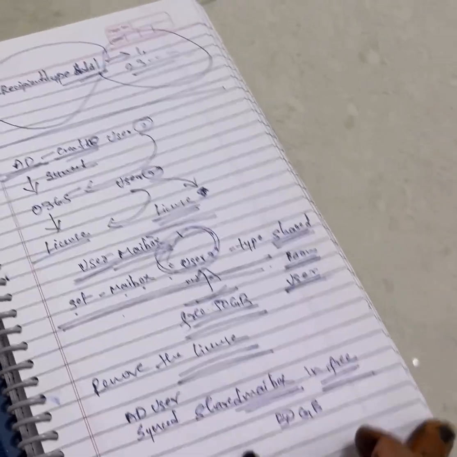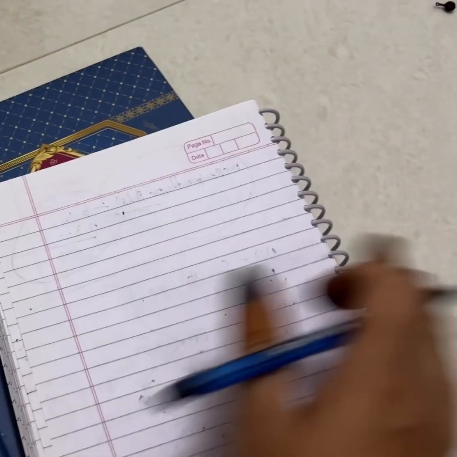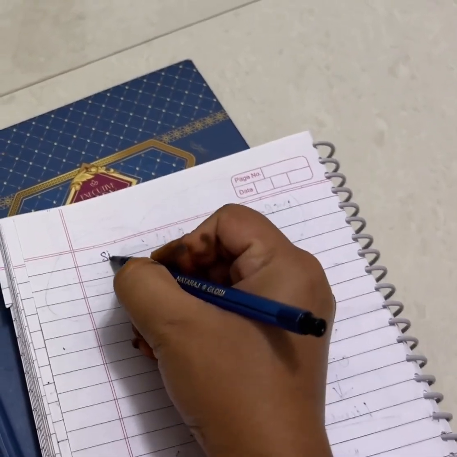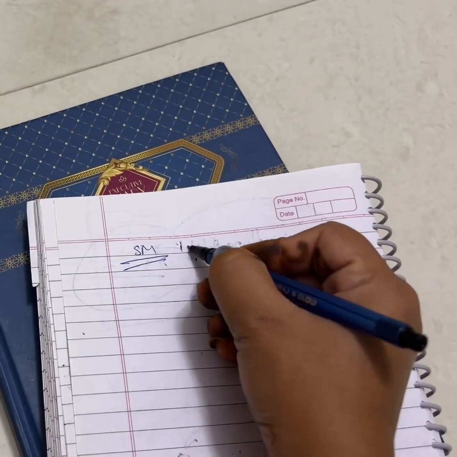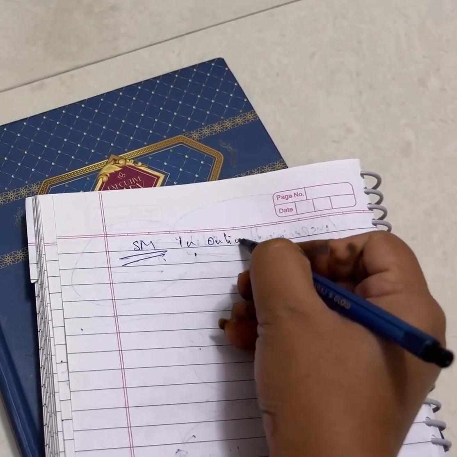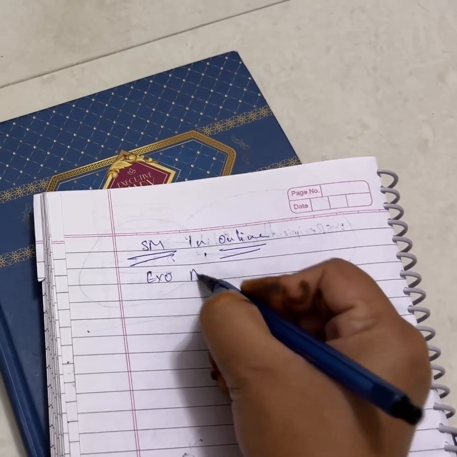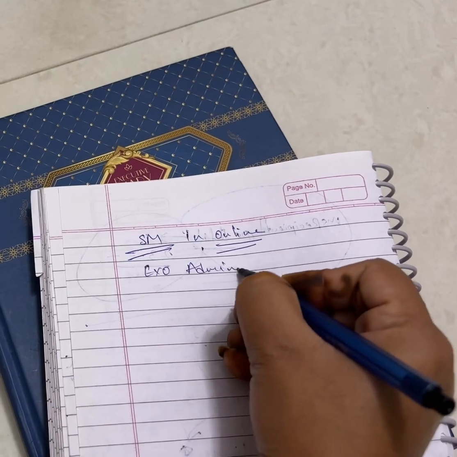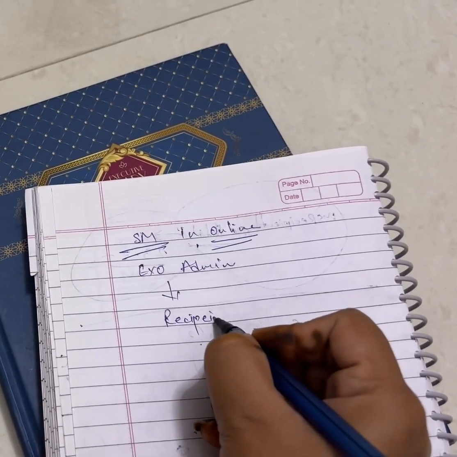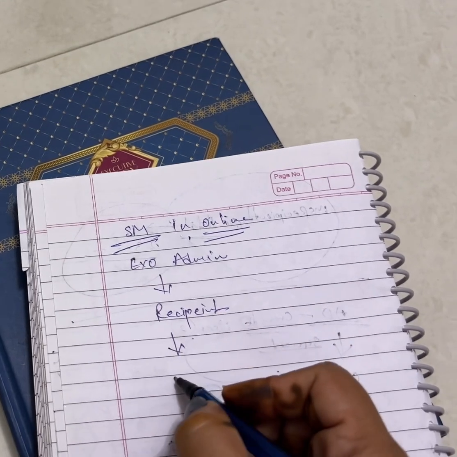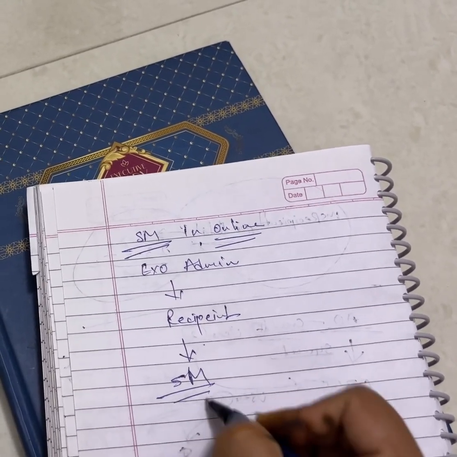Okay, now we'll go to the simple one, the shared mailbox online. What is the shared mailbox in online? Simply you have to log into the EXO admin center, then go to recipients, then go to shared mailbox, and create.